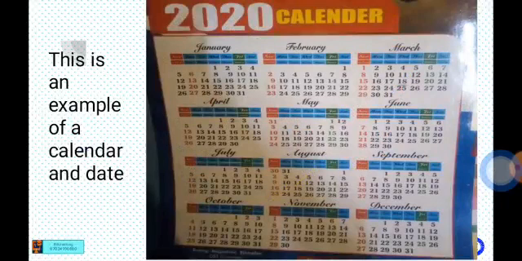February has 29 days in this 2020, but in other years it will be 28. This 29 is because we are in a leap year. We observe a leap year once in 4 years. So this year is a leap year. That is why February has 29 days. Now you discover that in this calendar we have 7 months that have 31 days, 4 months that have 30 days, and only 1 month that has 29 days.